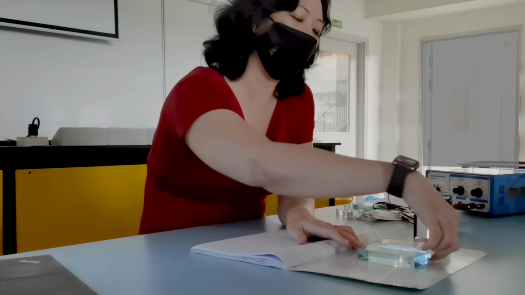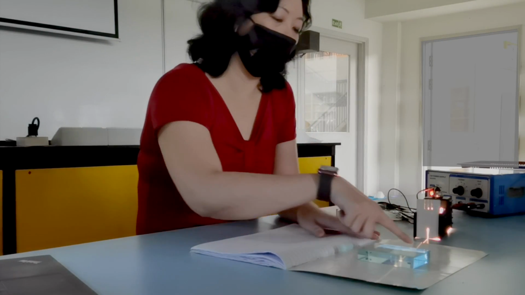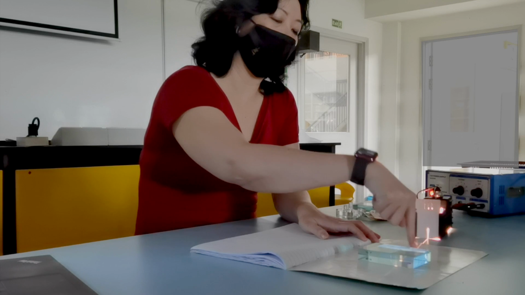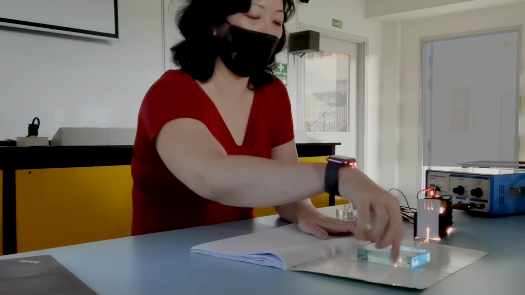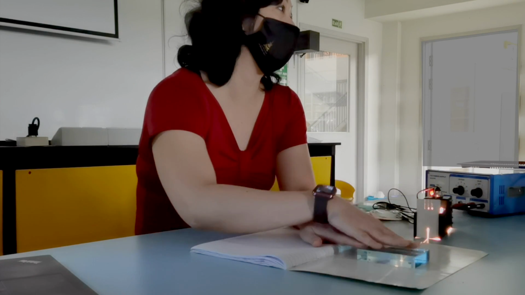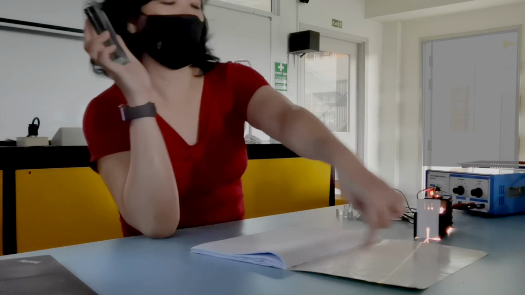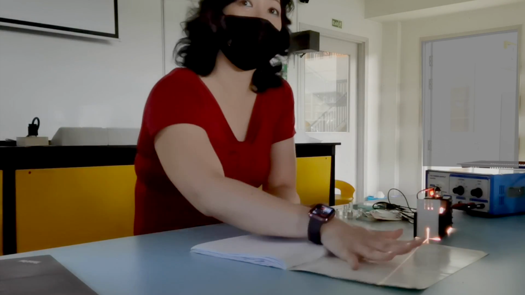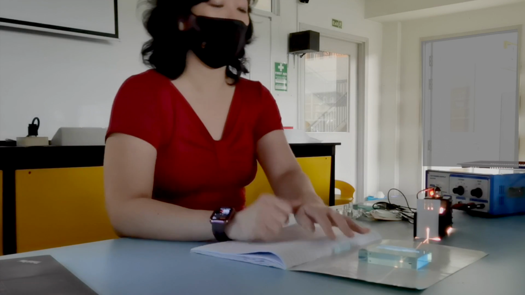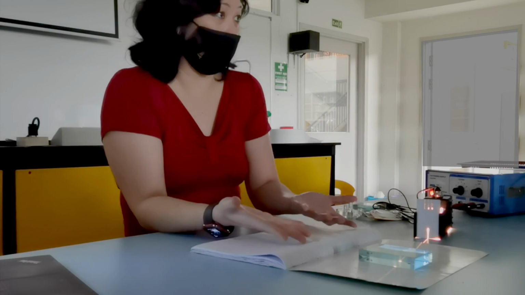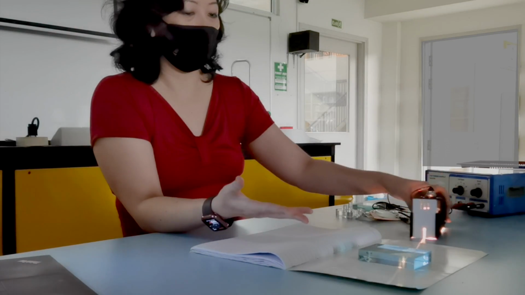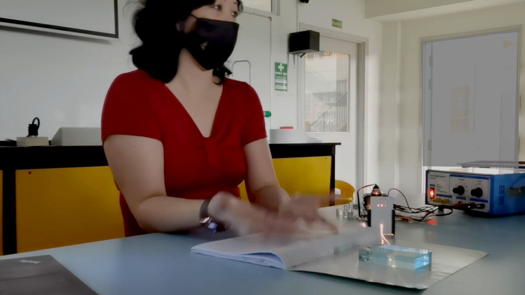So what we normally do is trace the outlines, then mark and draw the light rays, connecting the rays based on what we can see. Then we take off the glass block and reconnect them, and then we can measure the angle. Right now you can't measure the angle, because you can't see the light rays. How to measure the angle, right? If you're going to try a larger angle, it's okay.